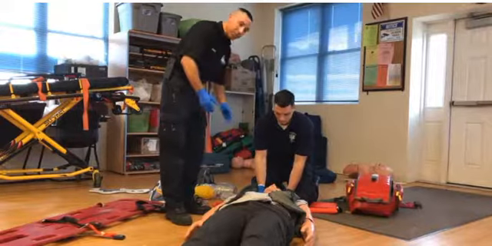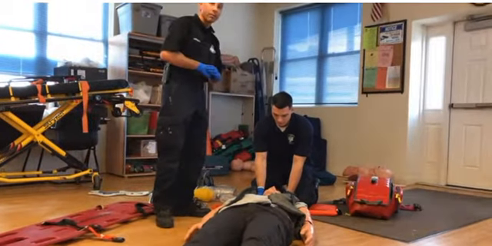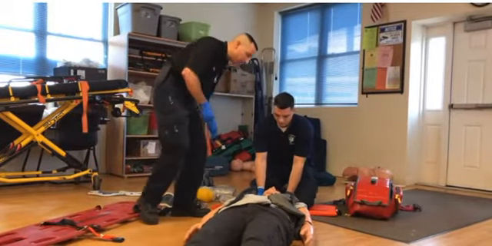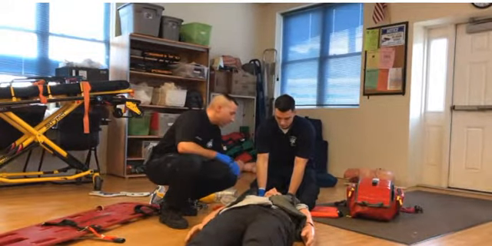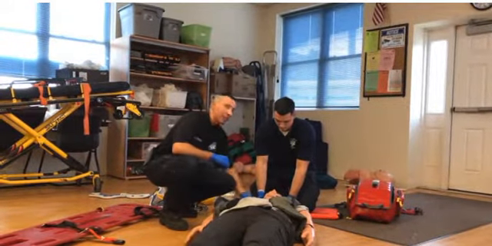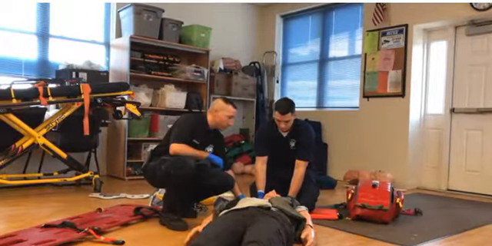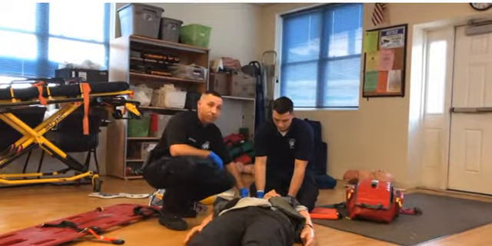My general impression is a male patient lying supine on the ground. I'm going to assess for responsiveness. Is the patient alert when I walk in? No. Verbal response: sir, can you hear me? Painful response: I'm going to do a trap squeeze. At this point, this patient is unresponsive. My chief complaint is unknown.